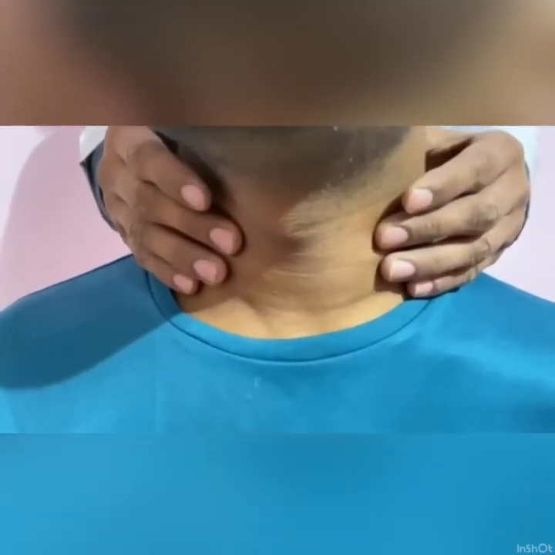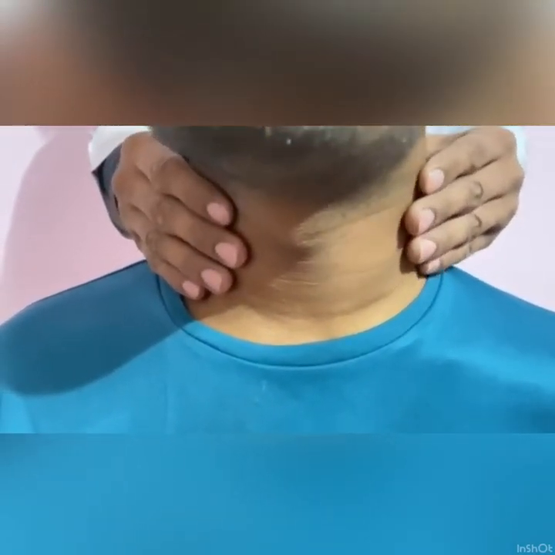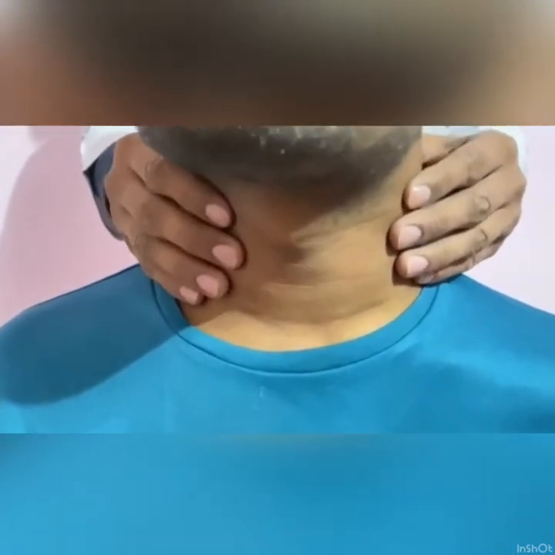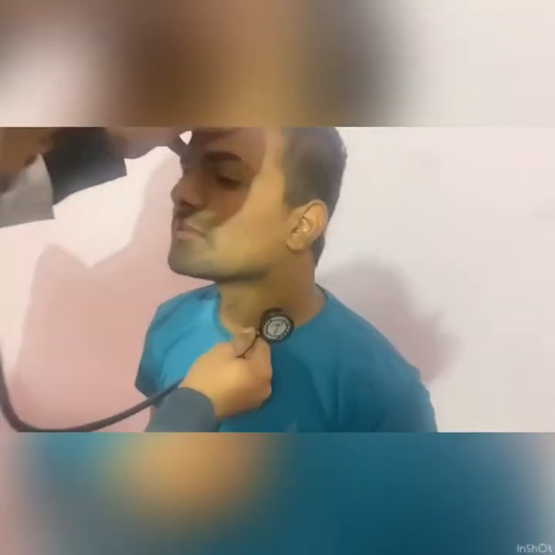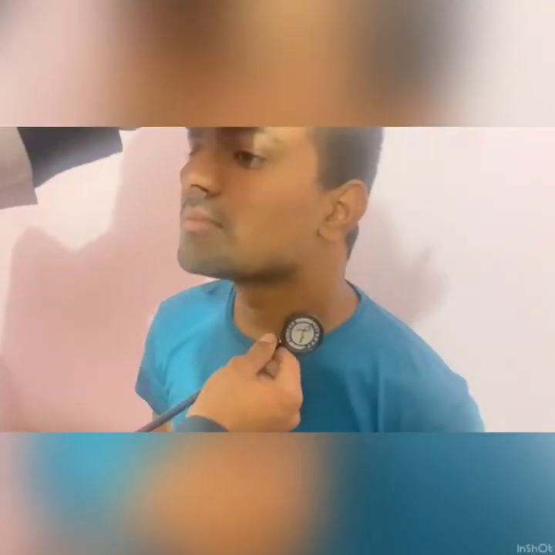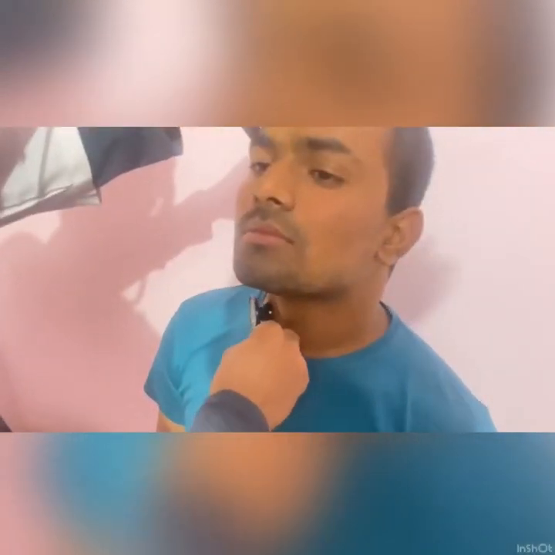Note the size and shape of the thyroid gland. If the thyroid gland is enlarged, listen to the lateral lobe through a stethoscope.